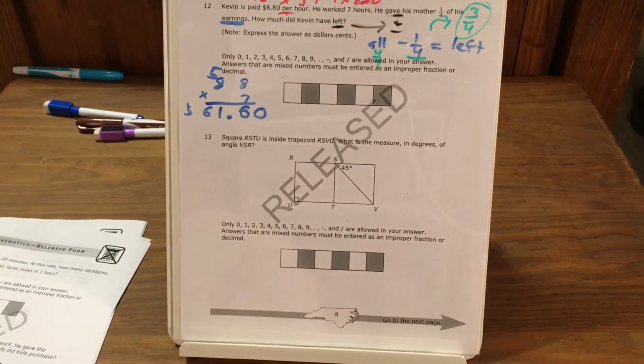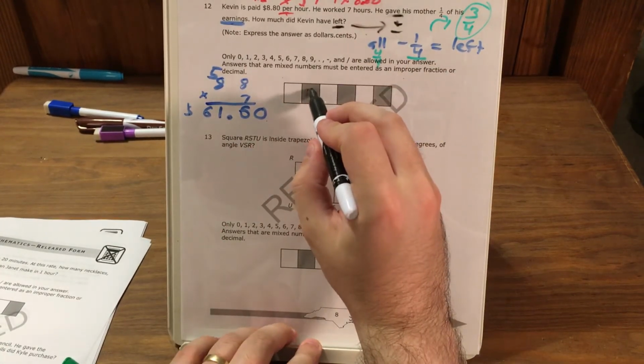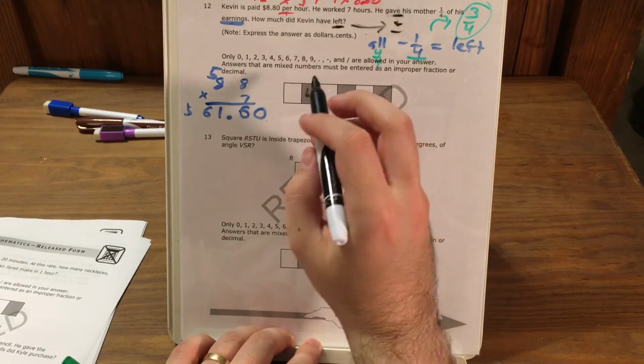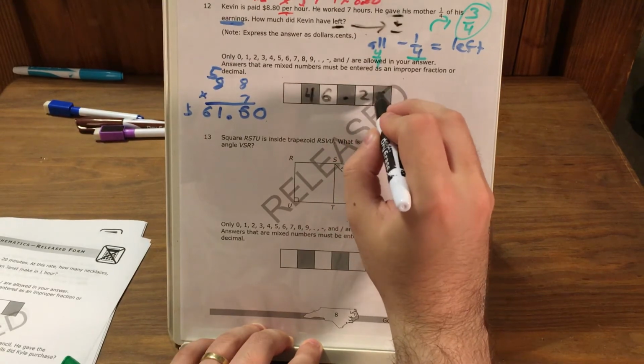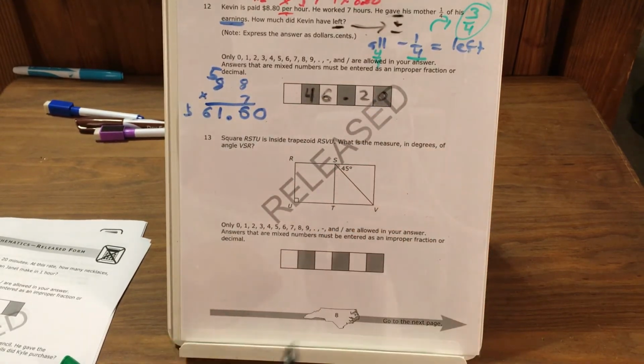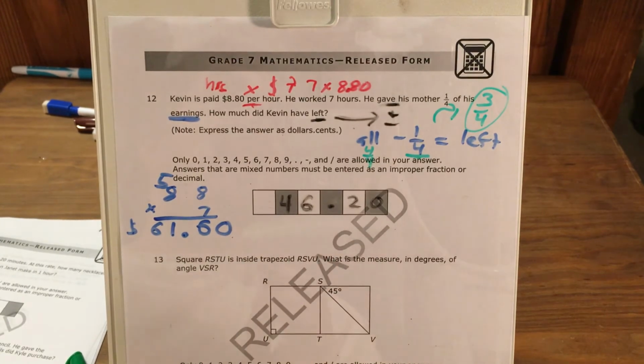And at this point, I just need to draw it into my gridded response. When I do a gridded response question, I need to give each digit and my decimal place 1 space.